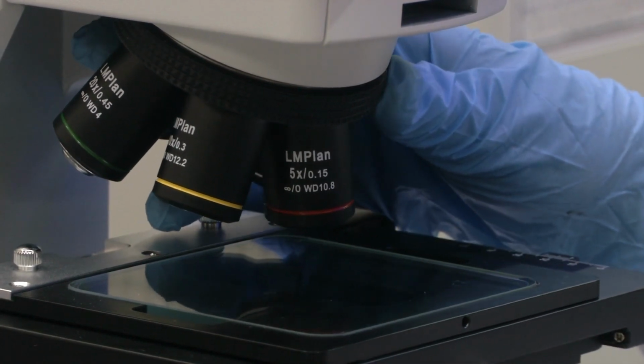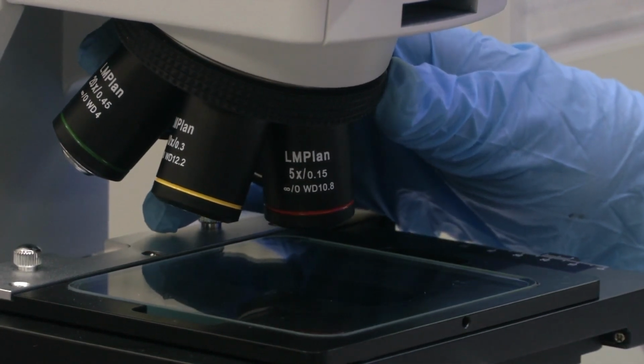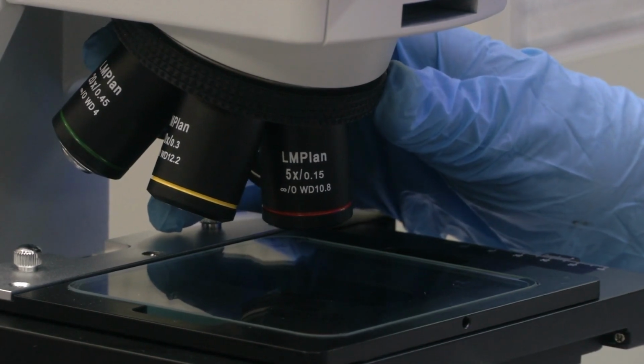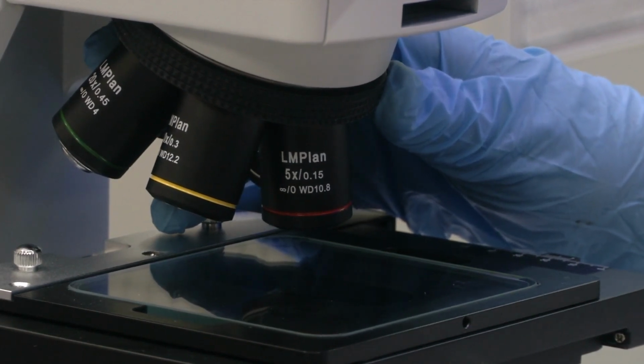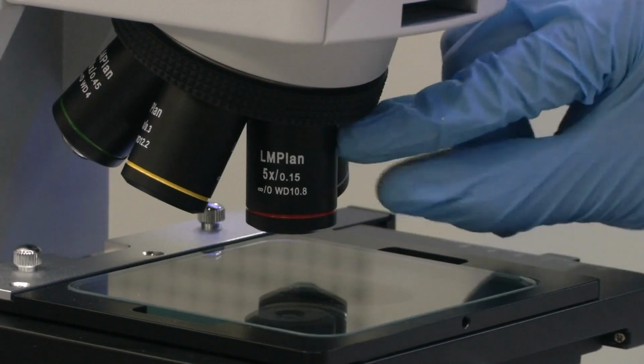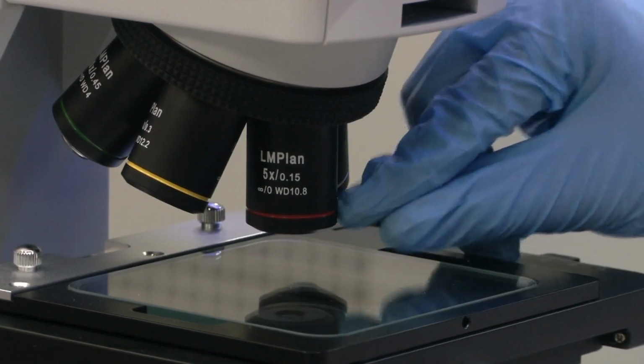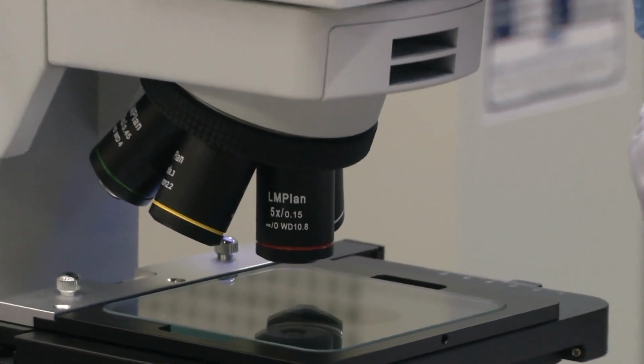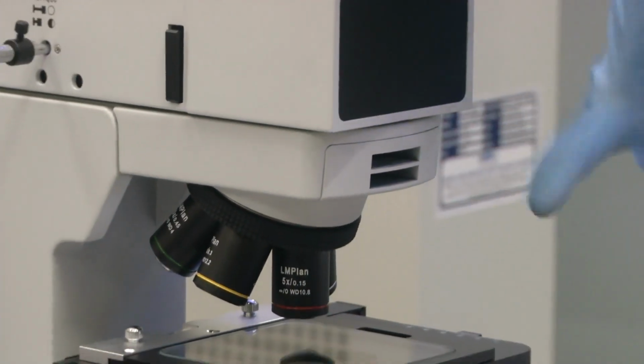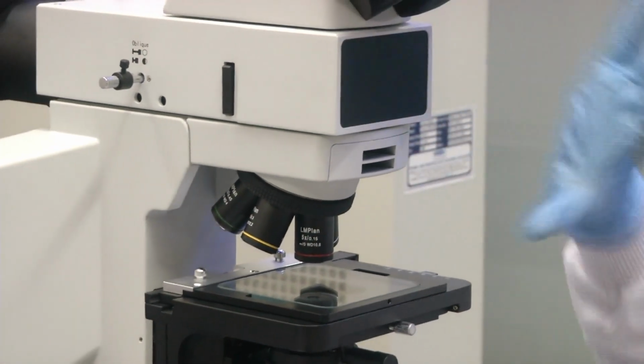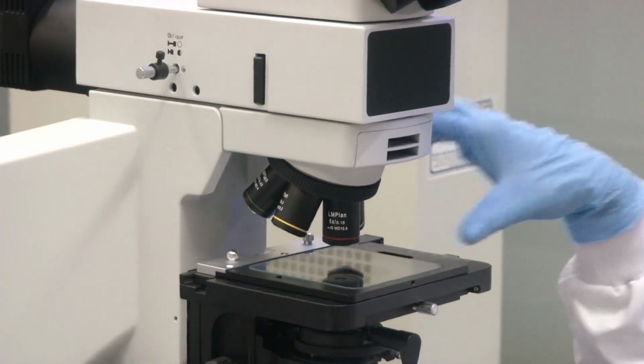This is usually the smallest objective lens provided on a microscope. It will either be 5x, 3x or 4x. So, this 5x lens will provide 5x magnification. The eyepiece already has 10x magnification. So, effectively 5 into 10, you will be seeing your sample at 50x magnification. That is the overall principle.